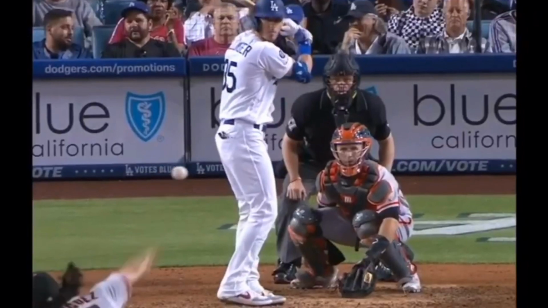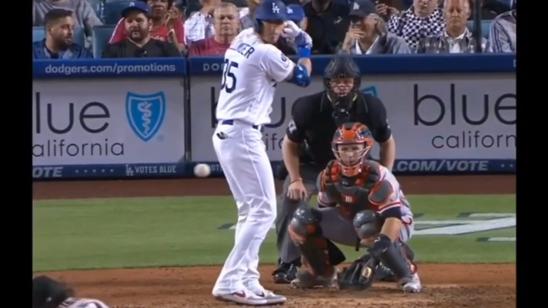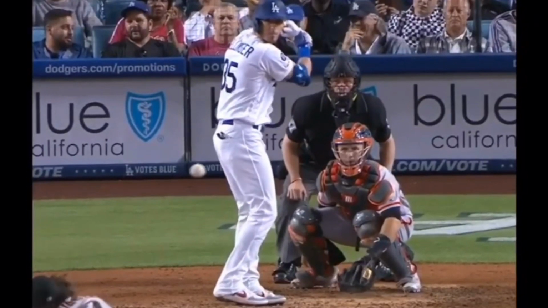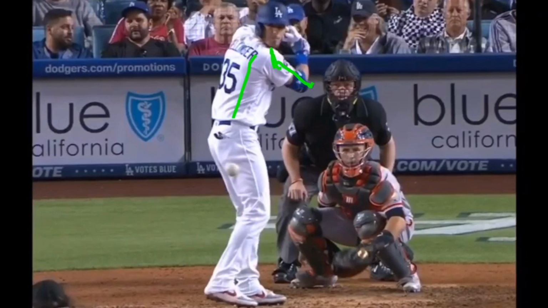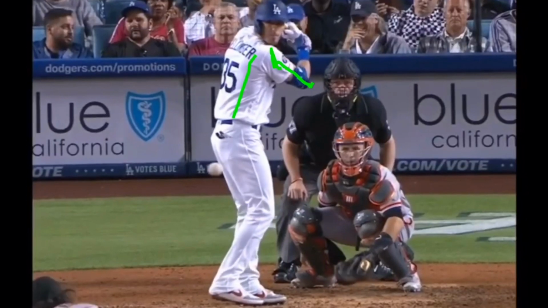As he goes from start, look at the lower half in relation to the upper half, so focus on this front shoulder and the chin, and how you can see his letters from this view. And then pay attention to his back pocket as well.